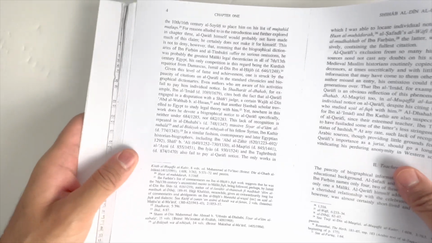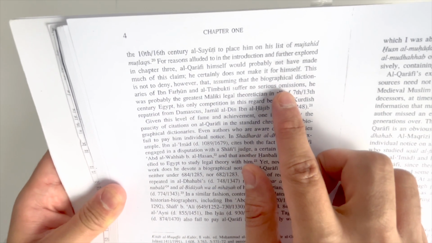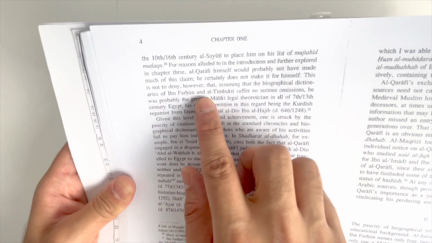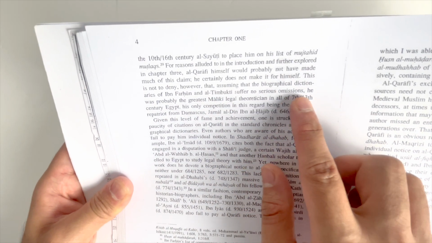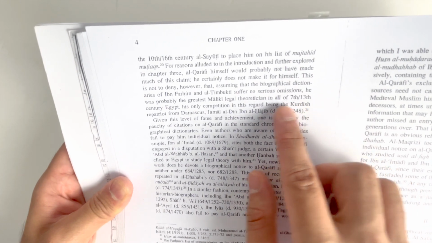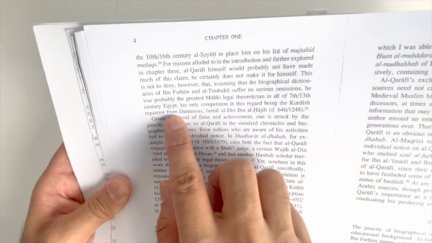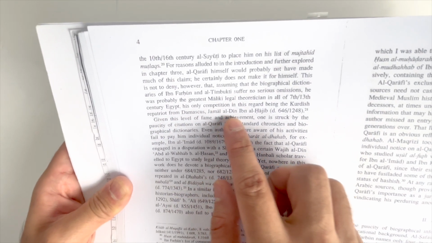On page 4, we're still in chapter 1 and we're still learning all about Al-Qarafi. He mentions how Al-Qarafi's only Maliki competition in Egypt was actually Ibn al-Hajib. So the author says on page 4, this is not to deny, however, that assuming that the biographical dictionaries of Ibn Farhun and At-Timbukti suffer no serious omissions, he was probably the greatest Maliki legal theoretician in all of 7th or 13th century Egypt. His only competition in this regard being the Kurdish repatriate from Damascus, Jamal ad-Din ibn al-Hajib.